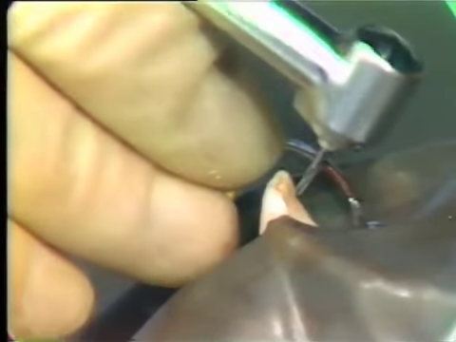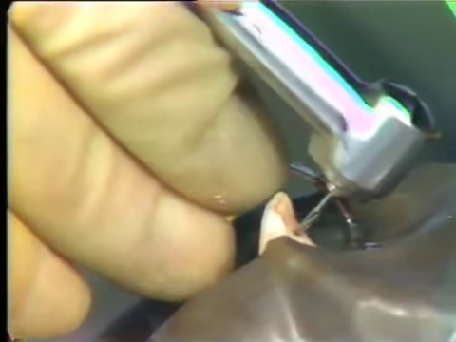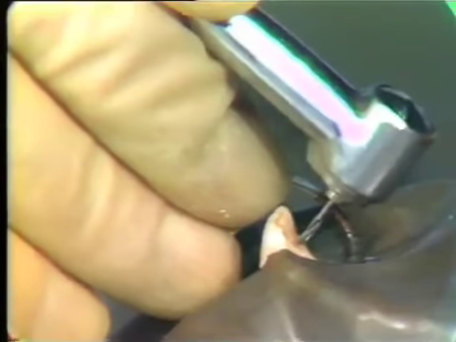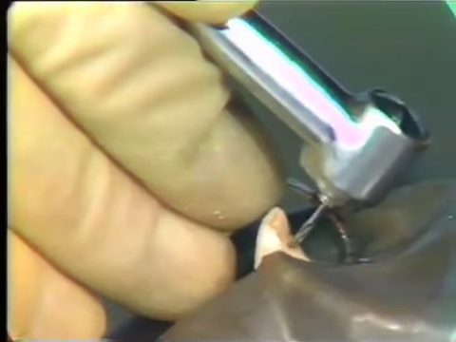Once you have that very definitely in mind, with a high-speed handpiece with a 1057 burr angled at right angles to the surface of the tooth, you establish your tentative outline form and drop down through to the dentin.